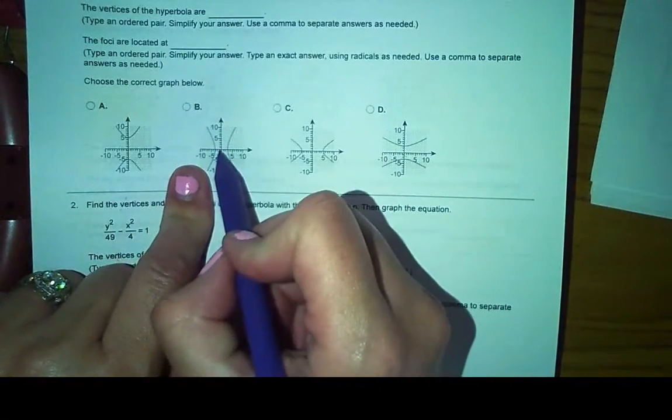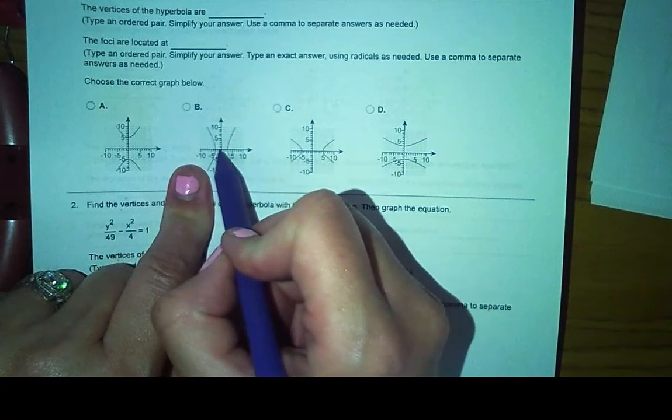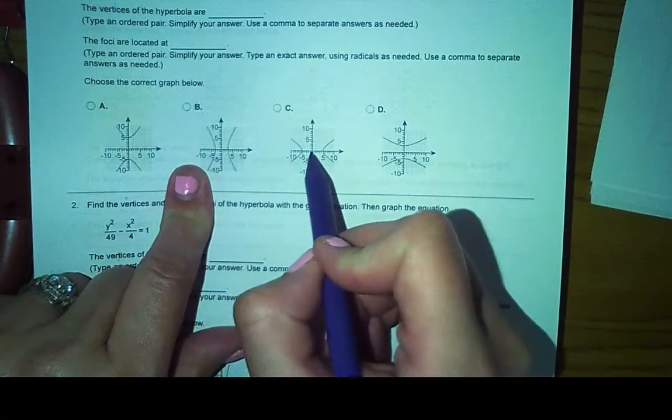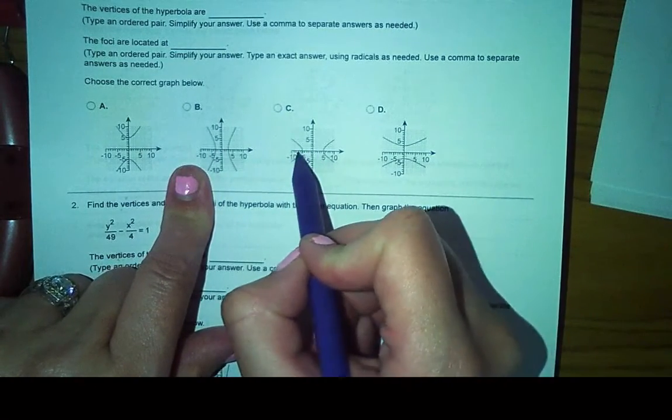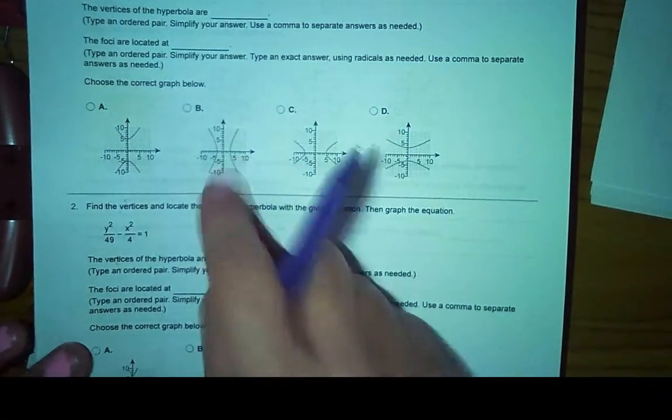So again, if you'll notice, this is going to be pretty easy. I forgot to tell you about the graph. You'll notice this one went left and right 3, whereas this one went left and right 5. So it's going to be pretty easy. You don't need to plot points or anything. You just have to recognize where the vertices are.